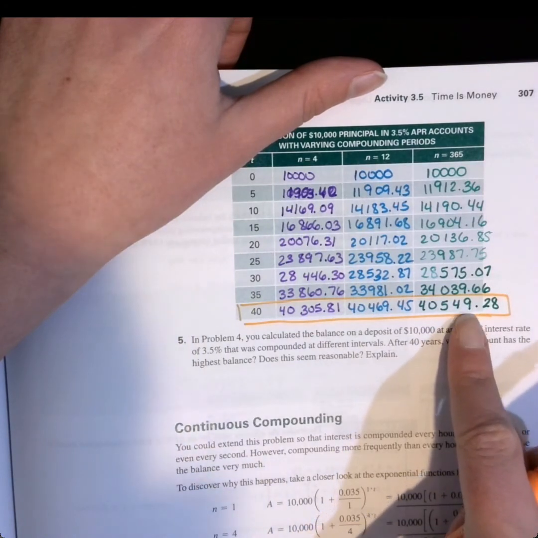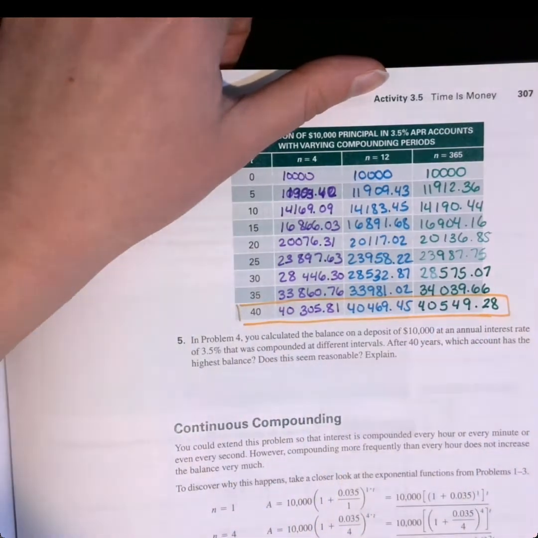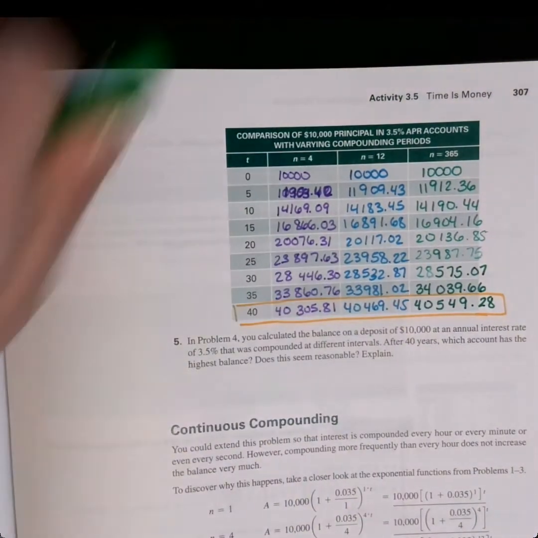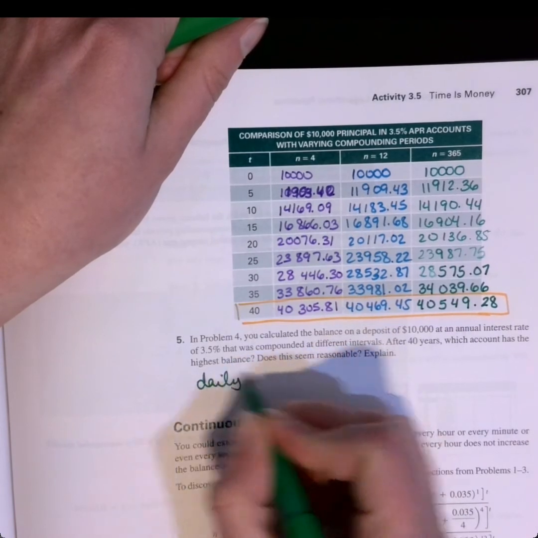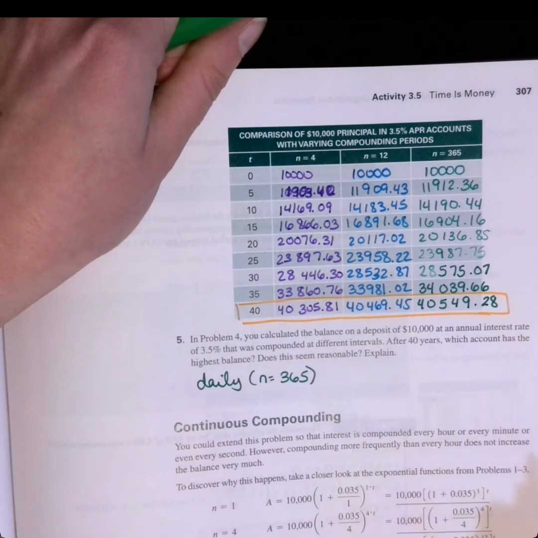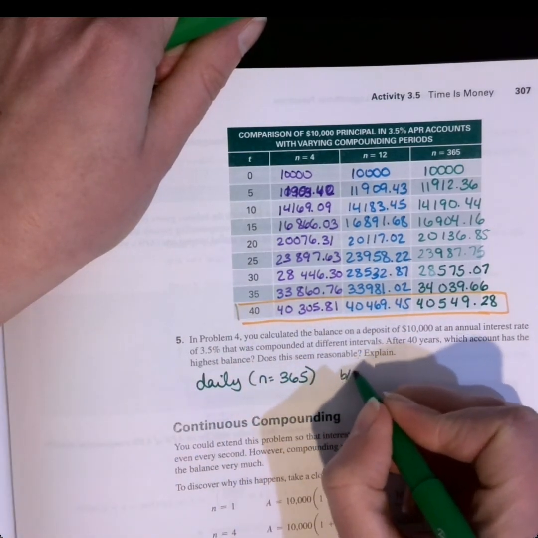Because you're earning interest on your interest more often. So you get to earn a little bit interest more frequently when you compound more often. So the daily account, which has an n value of 365, and this seems reasonable, yes, because it compounds interest.